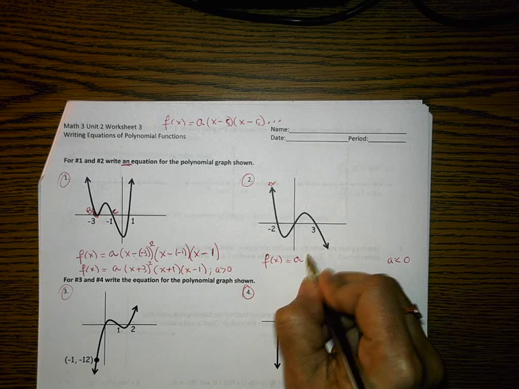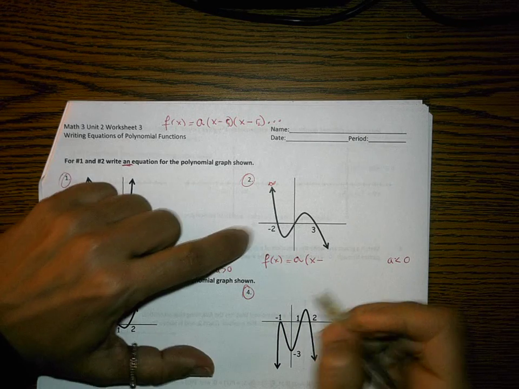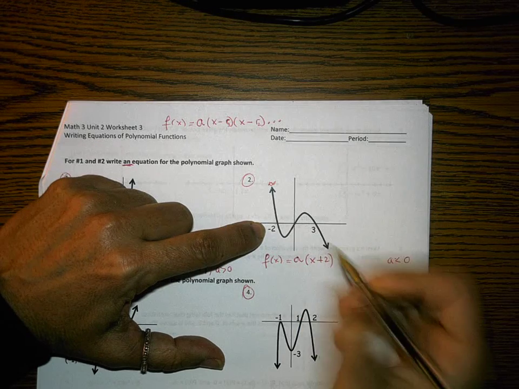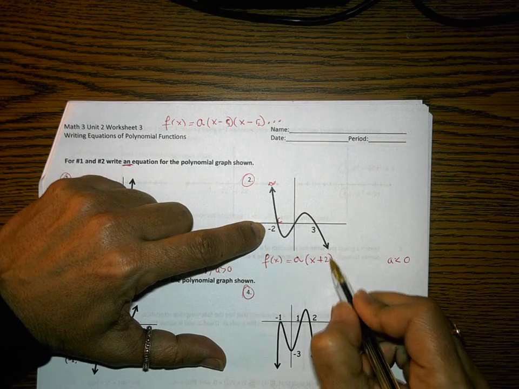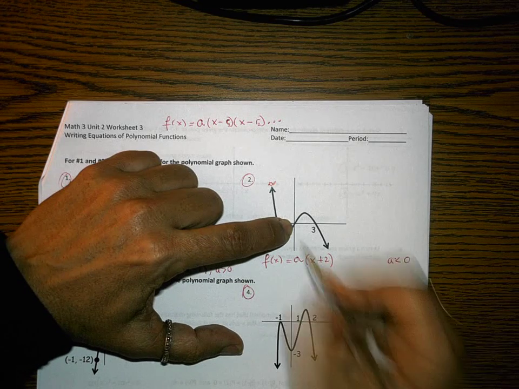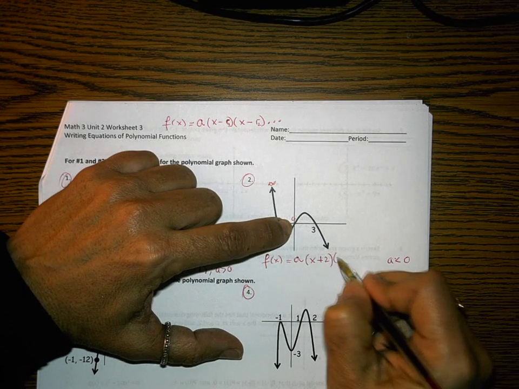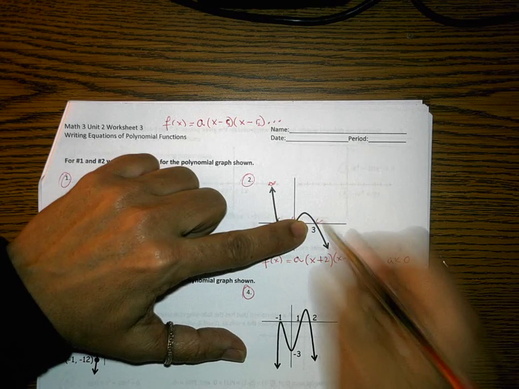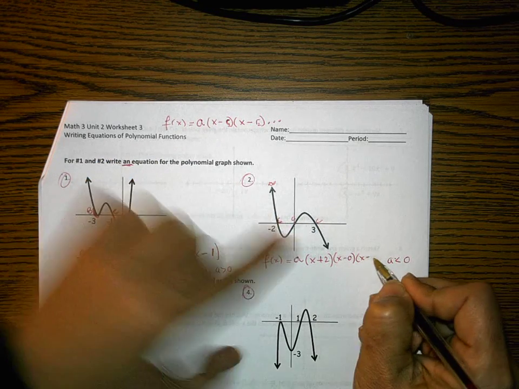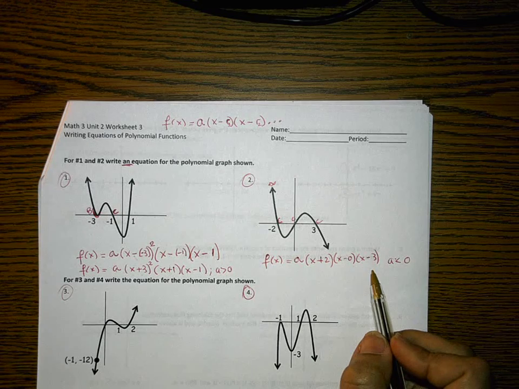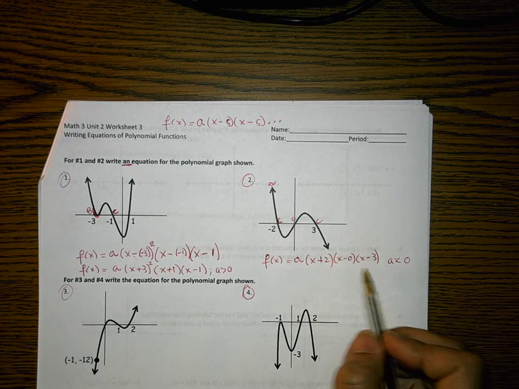Now let's take care of our roots. x minus. The very first thing I see is a negative 2, which becomes a positive 2 here. It crossed, and because it crossed, it does not get a square. Then I crossed again at 0. So x minus 0. And then I crossed again at 3. So x minus a positive 3 is right there. There we go.